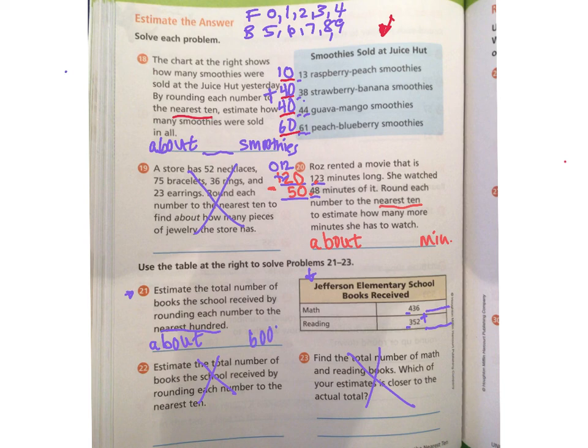You guys can do that on your own, right? Mrs. Hagen had to help a lot today because it was a newer skill, okay? But that's okay. So finish up that page and you should be good to go.